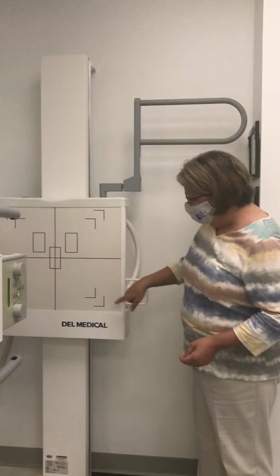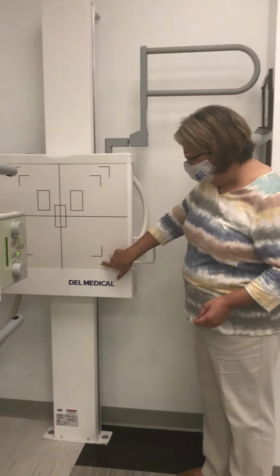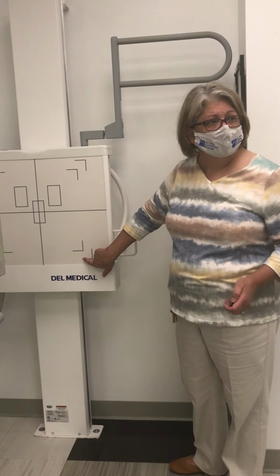Next, we're going to place our marker before our patient gets positioned. And it doesn't matter if this light is on or where this wall bucky is positioned. You'll know where to place your marker because just like on the KUB, we're going to place the marker at the inferior outer corner.